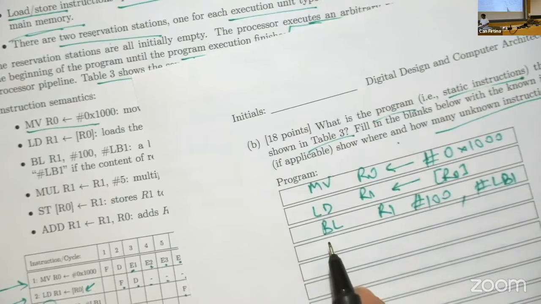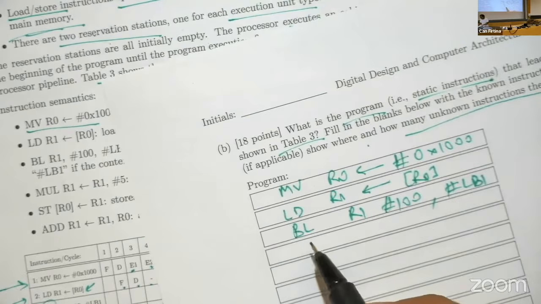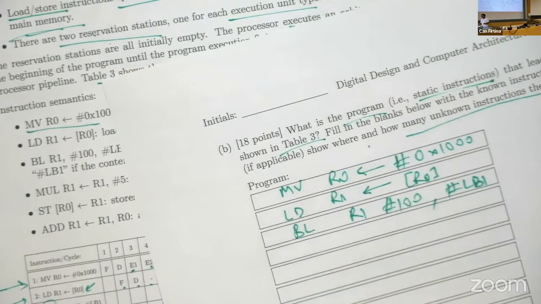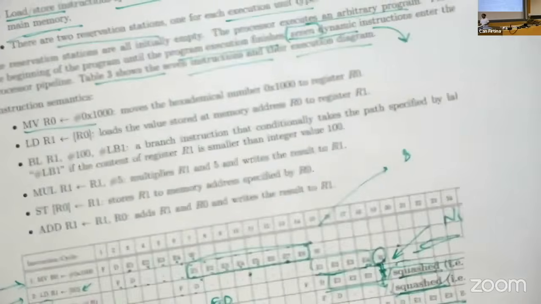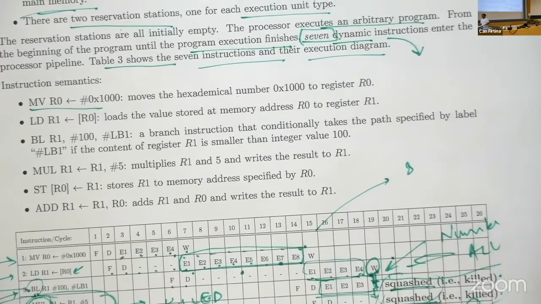At this point, I should try to take a look at the instruction semantics to figure out what could be wrong here, because I don't know what this branch does. I see a BL. This word means nothing to me until I read it. Let's take a look at what the instruction semantics say.